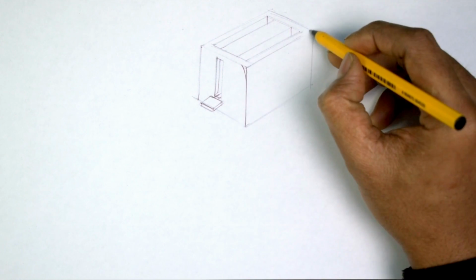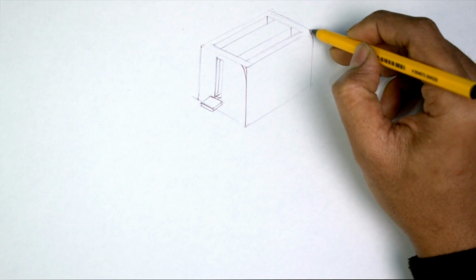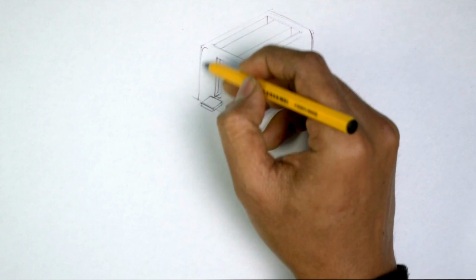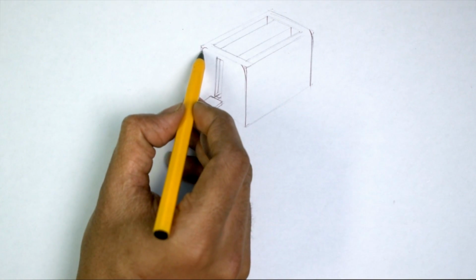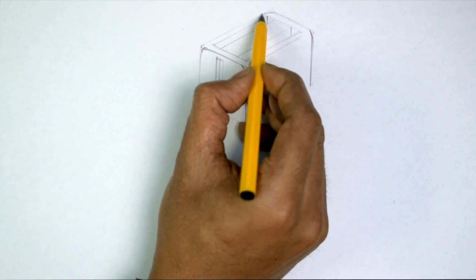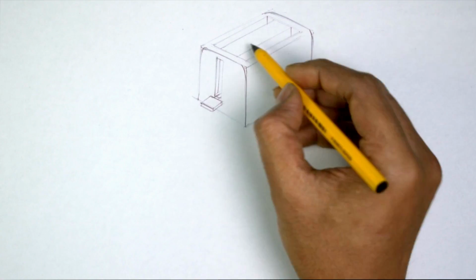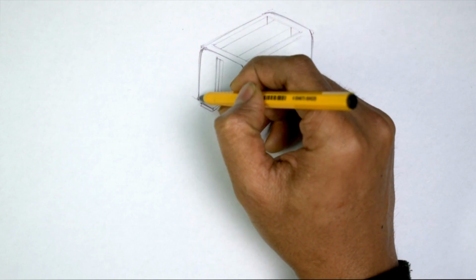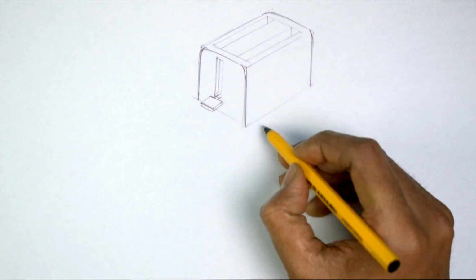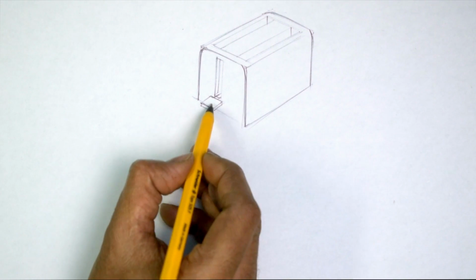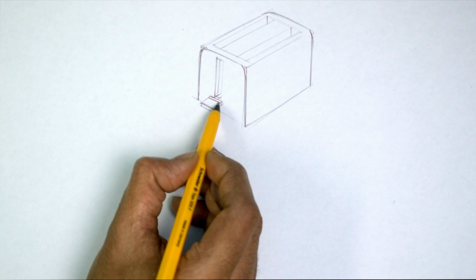Also the products that you use in daily life do not have very sharp corners, so slightly make the corners smooth. Otherwise the sharp corner is going to harm us. That's why this is how you can draw. If you want to add some wires and something, then definitely you can add that as well.